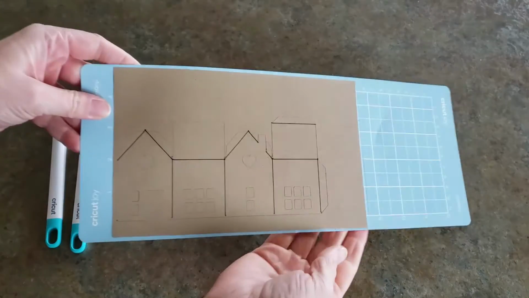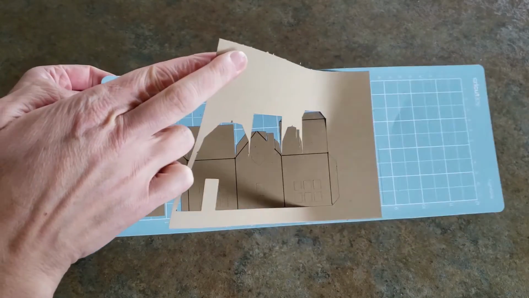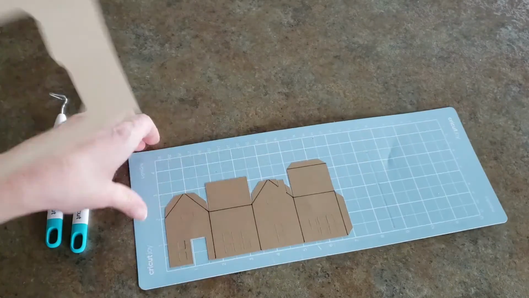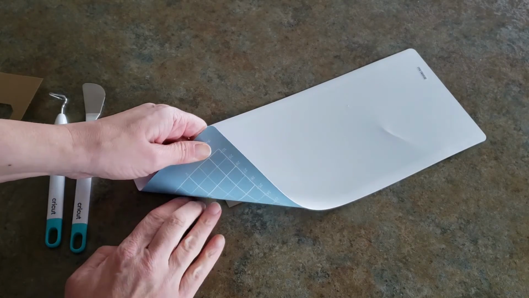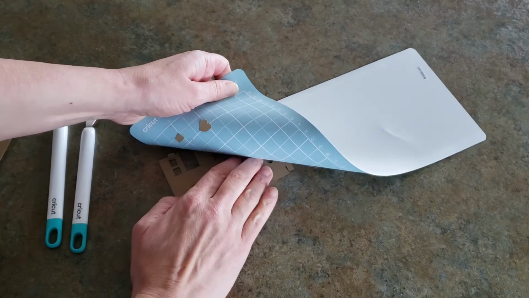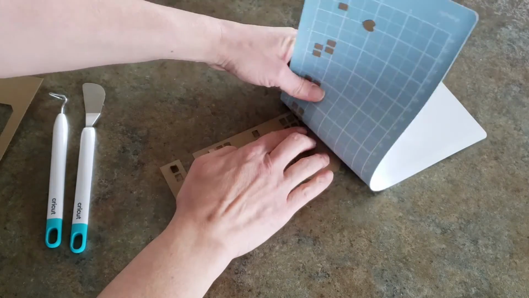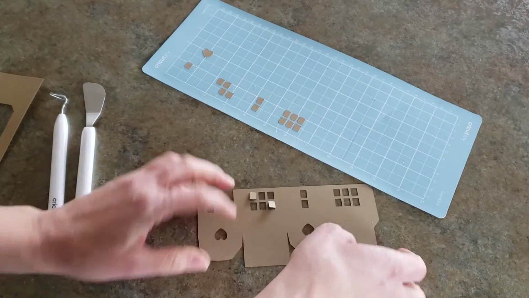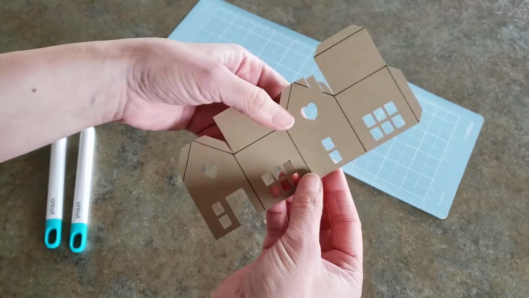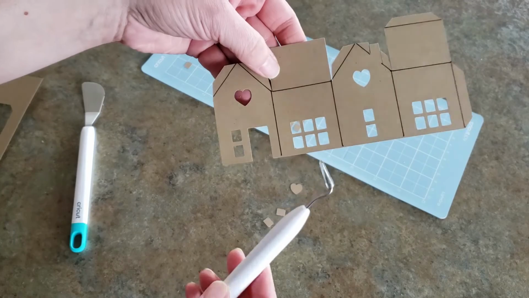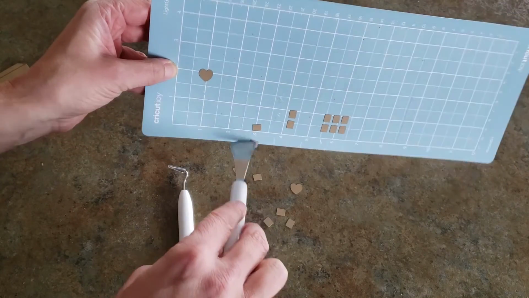So our image is all cut out, and using the light grip makes it really easy to remove all the paper. So I'm going to remove all the excess, flip the mat over, and gently peel back the cutting mat, and that will prevent your cardstock from bending. Remove any of the excess bits that didn't stick to the mat. You could use a weeding tool if need be, then use the scraping tool to remove all the bits off of the mat. So you're all ready for the next image.